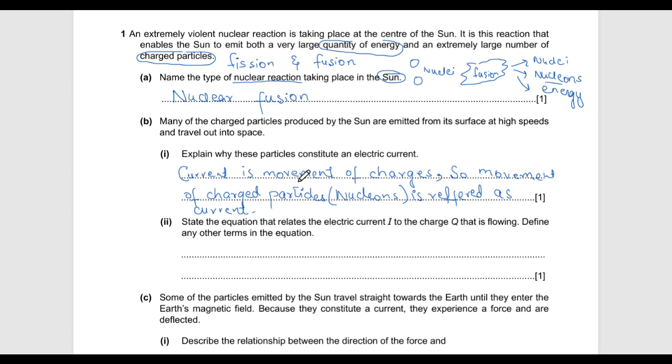Okay, so the next question is asking: state the equation that relates the electric current to the electric charge that is flowing, and also define any other term in the equation. So basically the very popular equation that relates current and charge is I equals Q over T, and obviously this is the definition of current, which says that it is the number of charges flowing in a unit time, or per second we can say. And here there is an extra term which is T, so let me mention that as well. T is time in seconds.